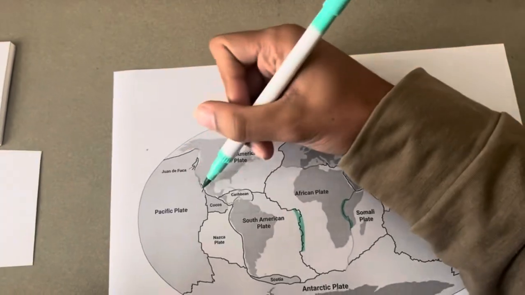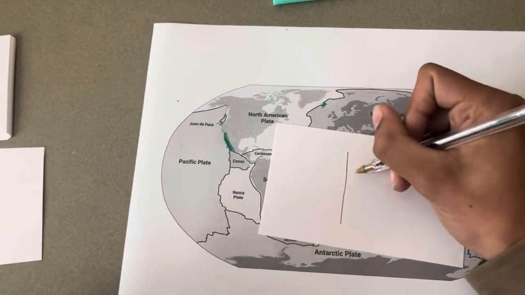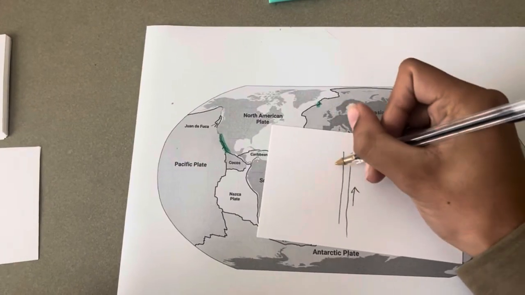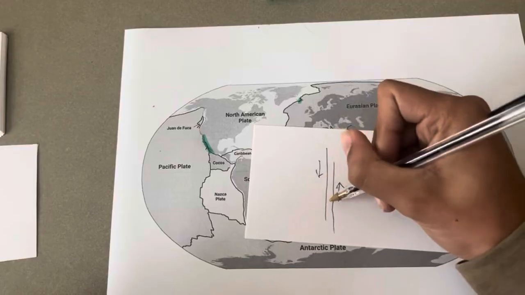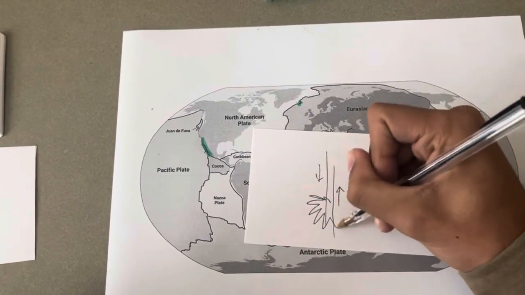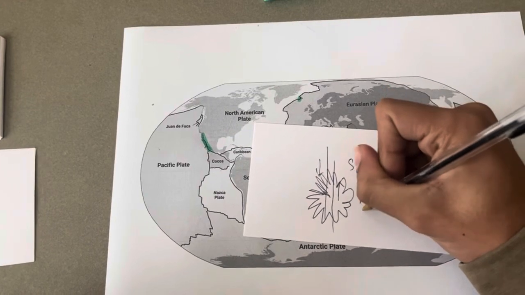Here we have the transform boundary between the North American plate and the Pacific plate. Major transform faults on continents are relics of mid-ocean ridges. There's no volcanism, there's a low tsunami risk, but there are shallow and frequent earthquakes.